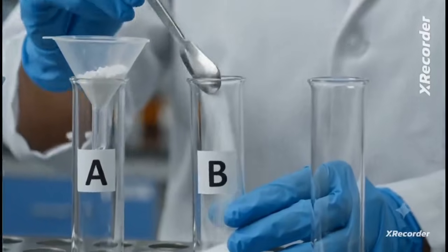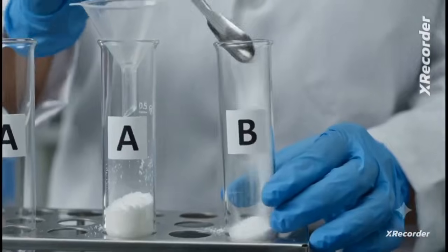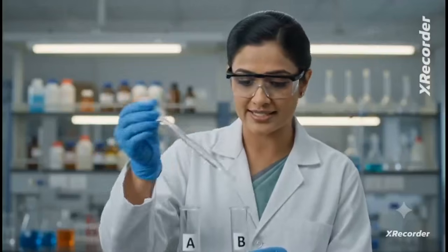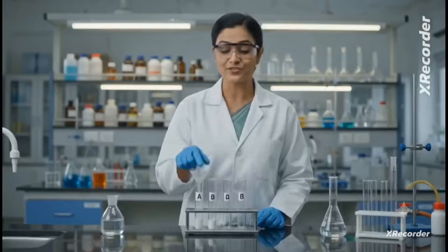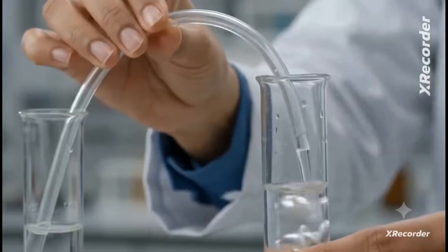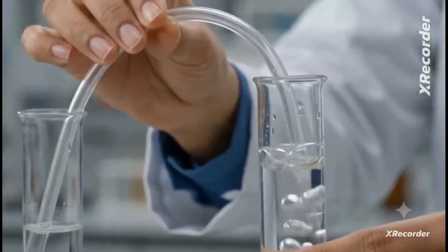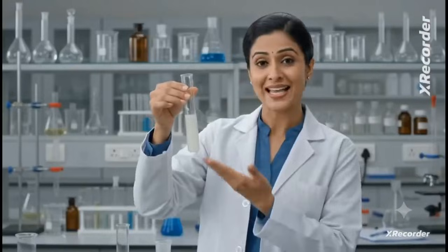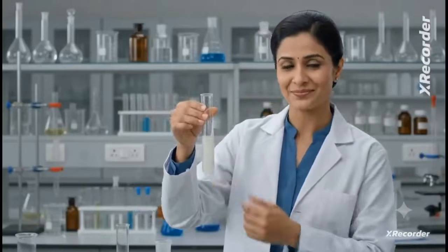Let's take 2 test tubes labeled A and B, add sodium carbonate to A and sodium bicarbonate to B. Now add 2 milliliters of hydrochloric acid. See the brisk effervescence of carbon dioxide? Let's test this evolved gas. Pass the gas evolved into lime water, which turns milky, confirms the gas is carbon dioxide.